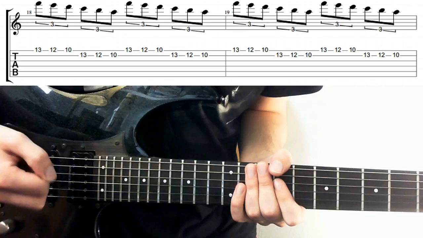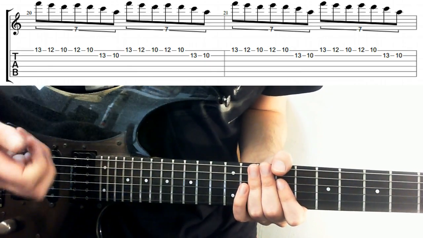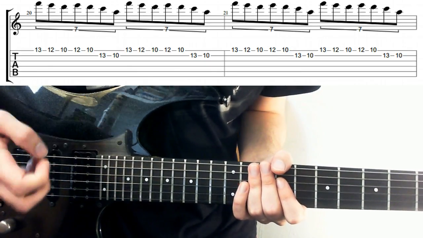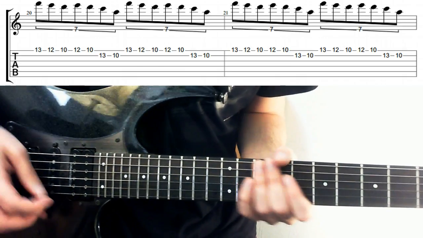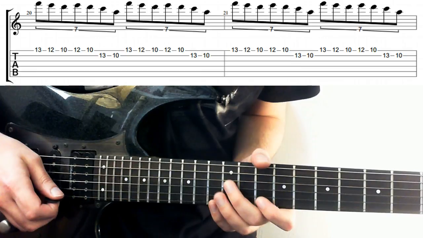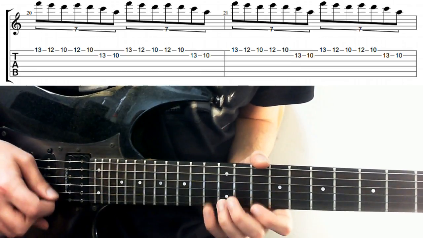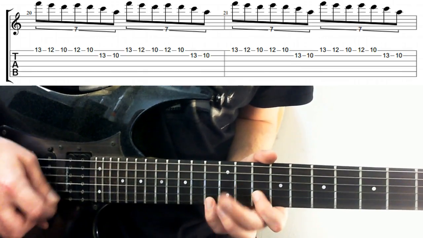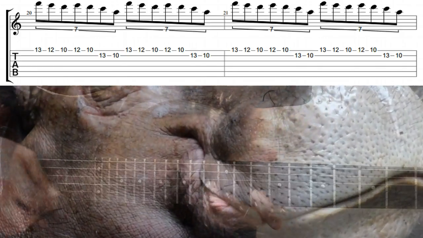Next one is another tricky one, groups of 7. So happy hippopotamus is what I've suggested before, but any 7-syllable word will help you do this. And what I mean by that is you can actually say it while you're playing it. So you could go something like this. Happy hippopotamus, happy hippopotamus.